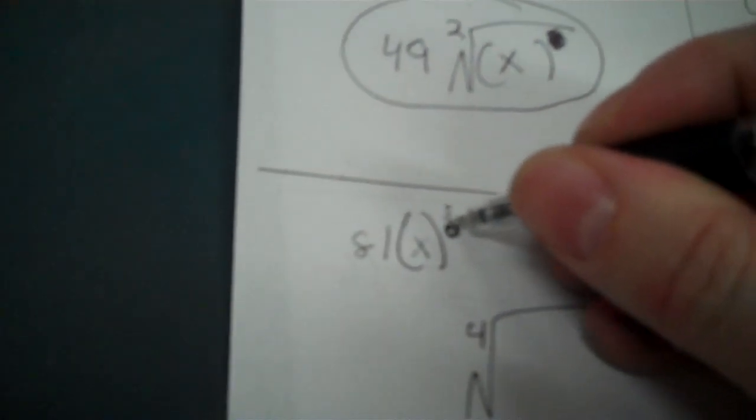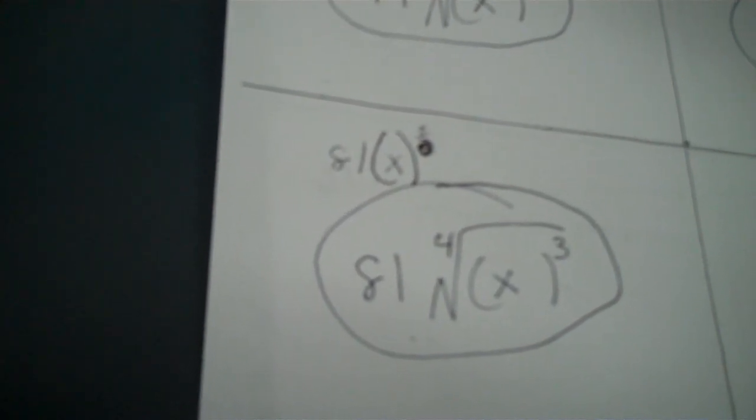Okay, parentheses, you have to have one. So when I don't have one, I take the power and only the factor right in front of it goes in the radical. So my radical, the bottom number is a 4, so I make a 4 right there, the 4th root. Put my parentheses with x, and it would be to the 3rd power, okay? Put that outside right there. Now, what about the 81? You put it right in front, okay? That's what you have, 81 times the 4th root of x to the 3rd power.